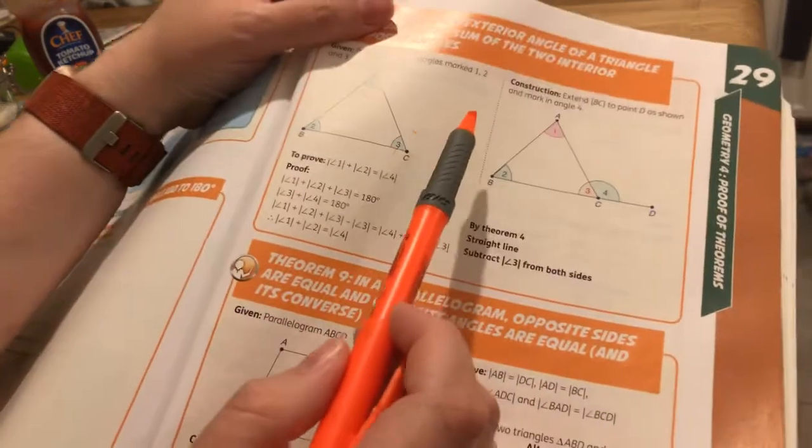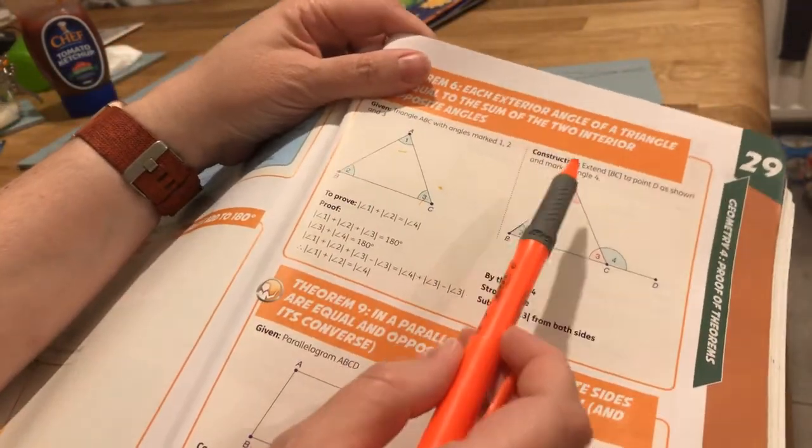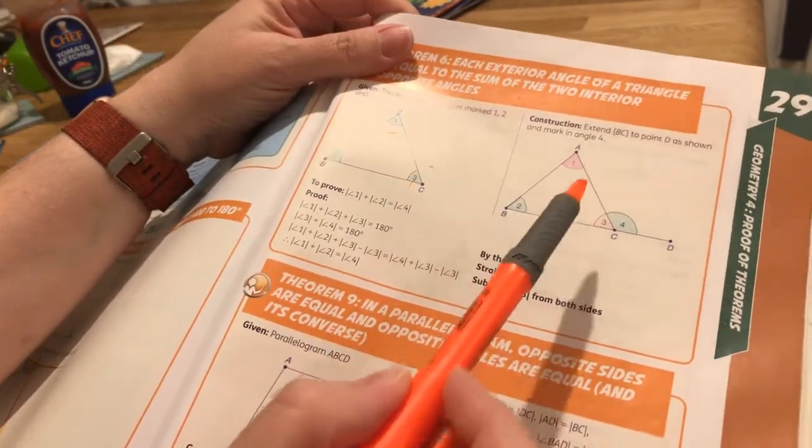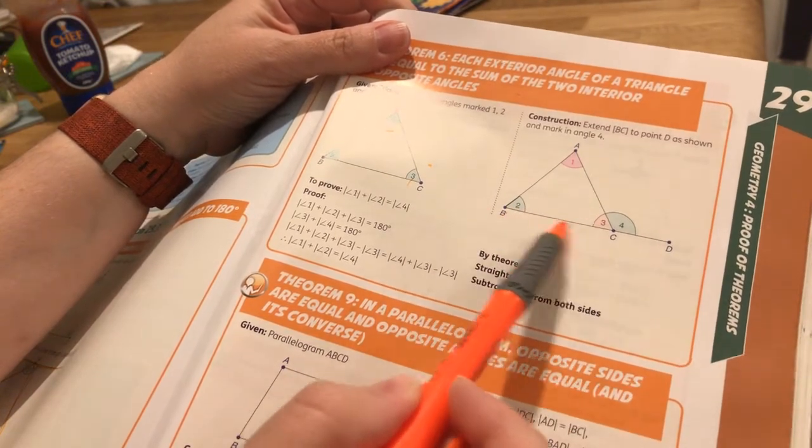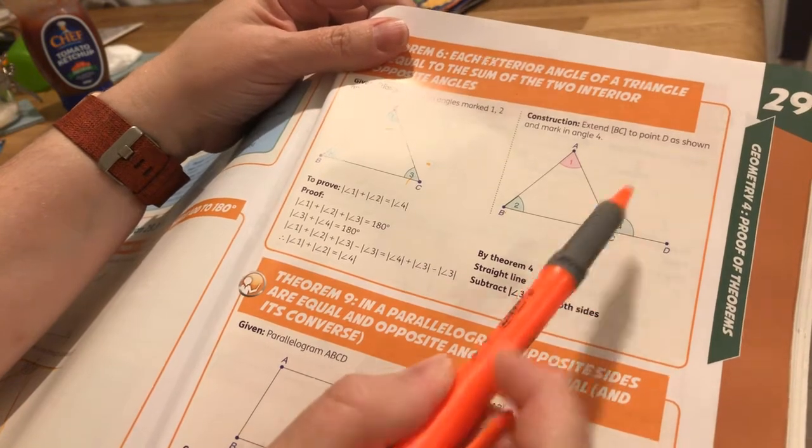What construction do I need to do? I want an exterior line, so I'm going to continue BC onto D. I extend that line BC, and that's now the exterior angle.